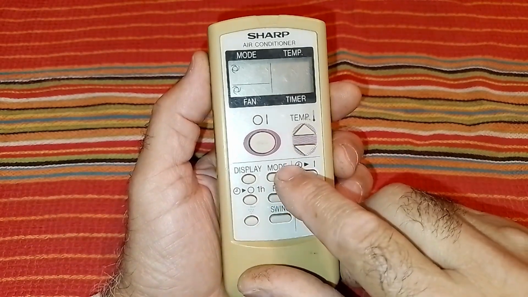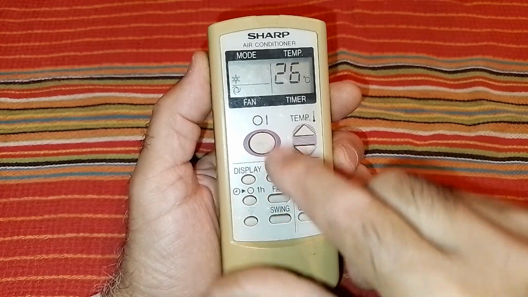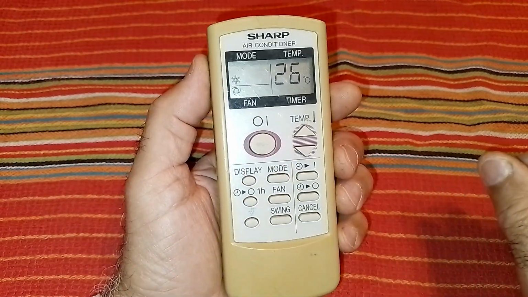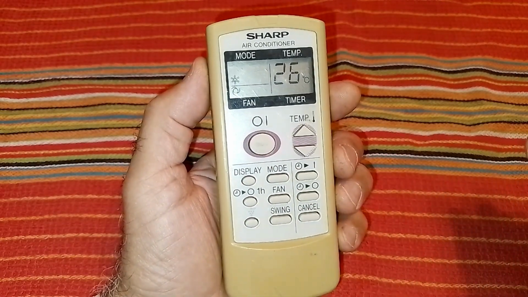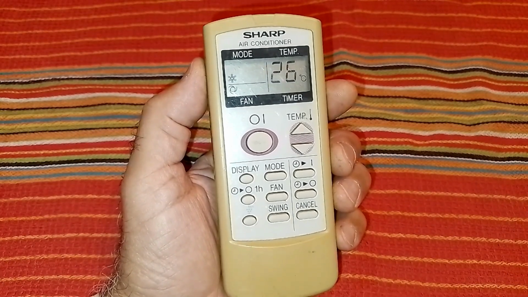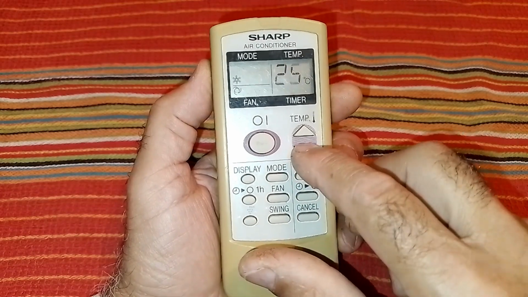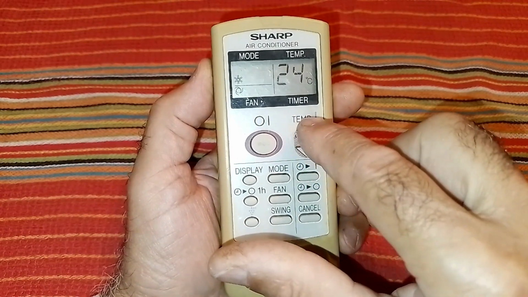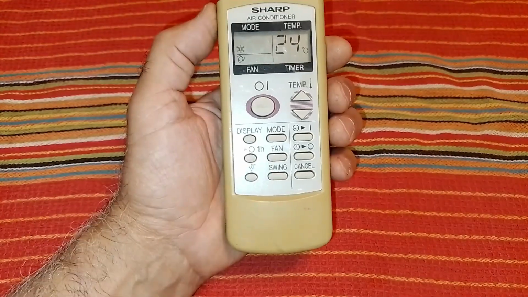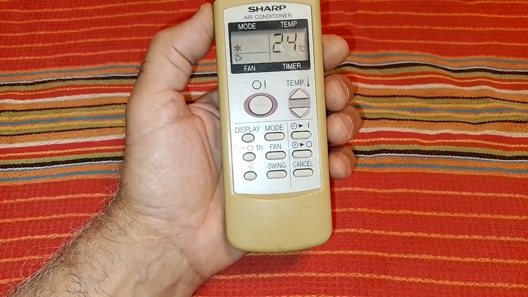We press the mode button several times, and when a snowflake appears on the screen, the air conditioner switches to cooling mode. In this mode, we set the air conditioner temperature to 22-24 degrees Celsius. It is not advisable to stay in a room with a temperature below 22 degrees Celsius for a long time, as it can cause colds.